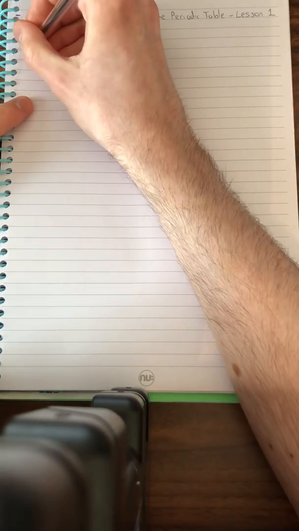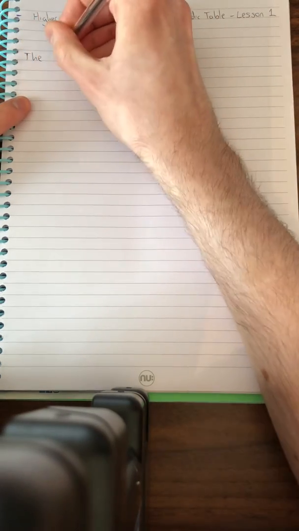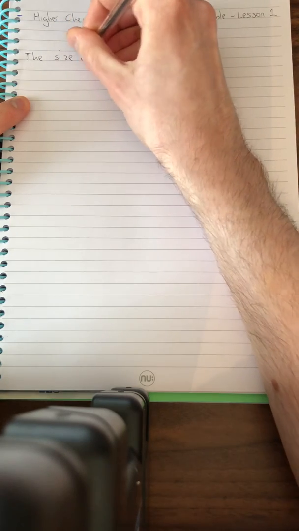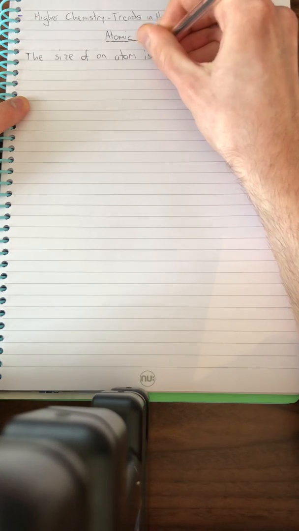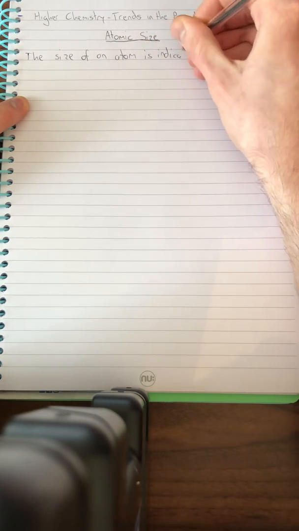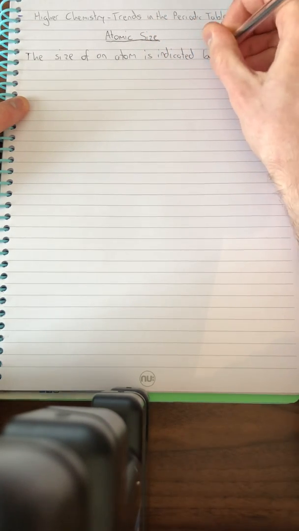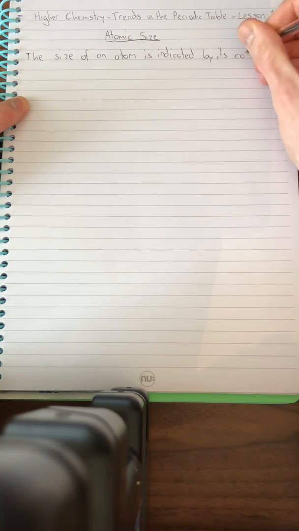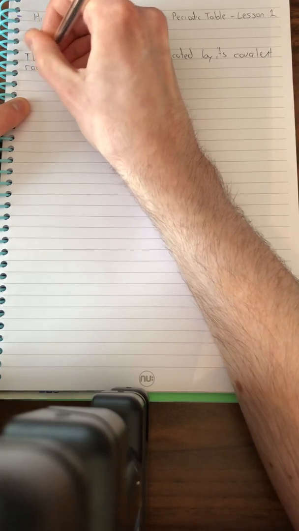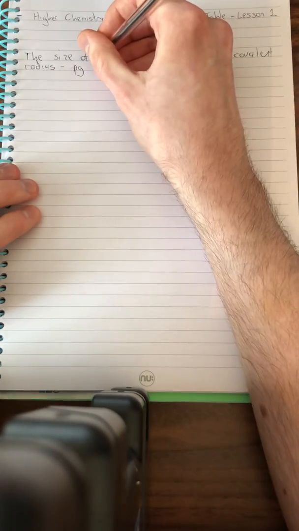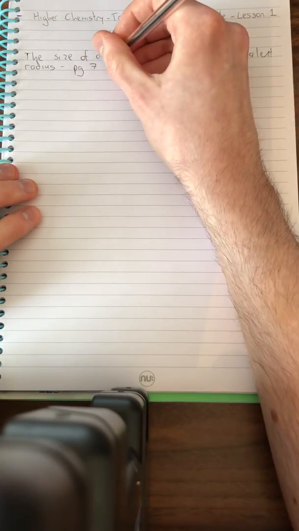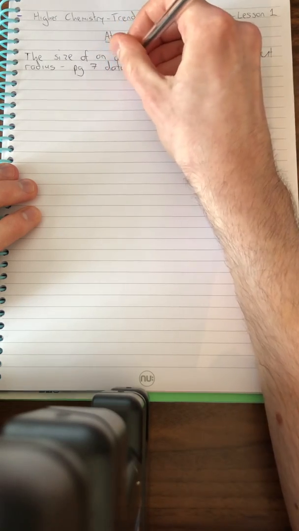Right, so first things first, the size of an atom is indicated by its covalent radius. If you have your data book there, you'll find that on page 7 of the data book.